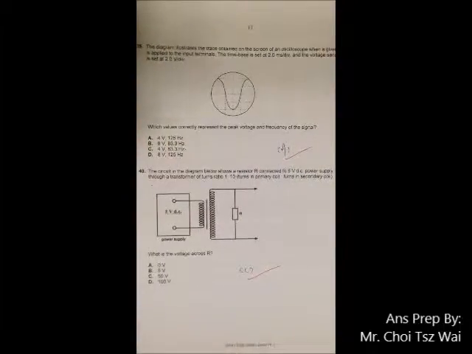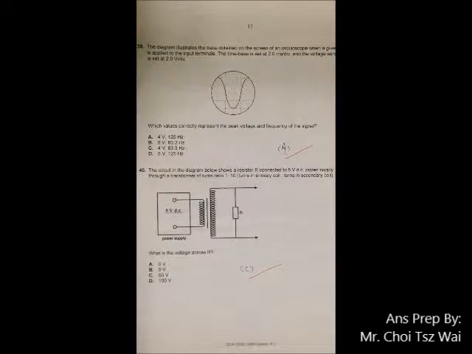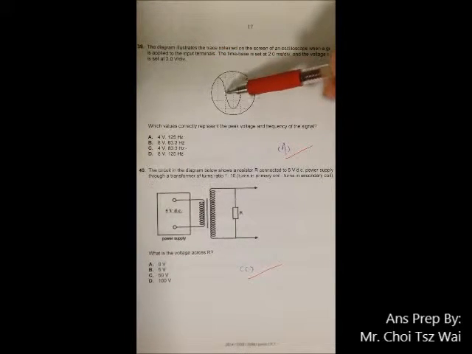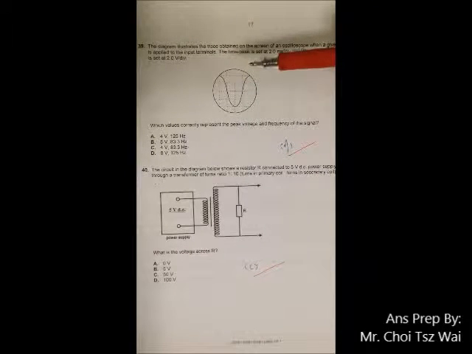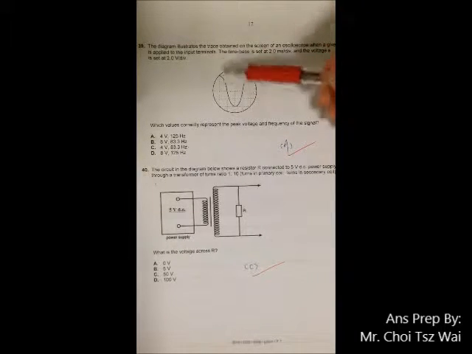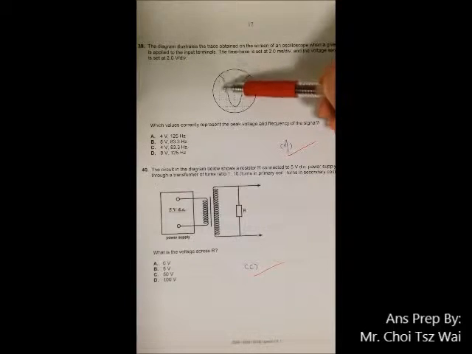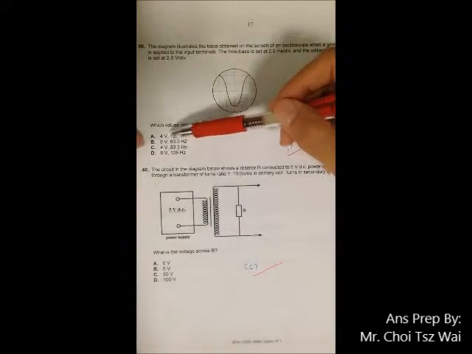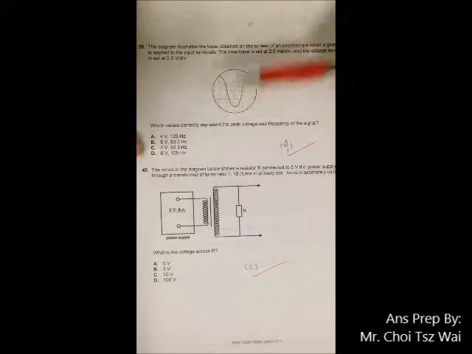Okay, question 39 is your standard OCR question. You need to take care of the unit given here, and when you count the squares, so let's say in this case I am to count the amplitude of the voltage, it will be 2 squares, 2 divisions. So each division is 2 volts, so therefore I will have 4 volts. So A and C, B and D will be out.